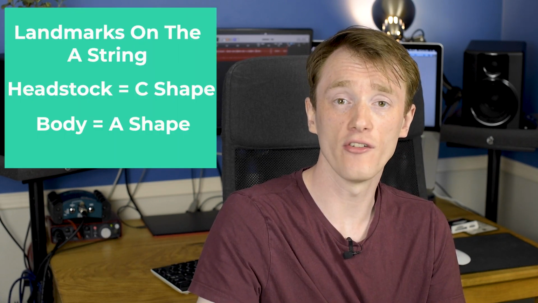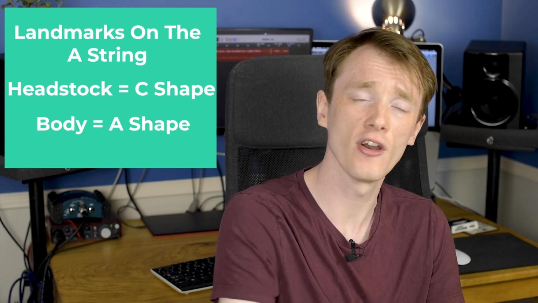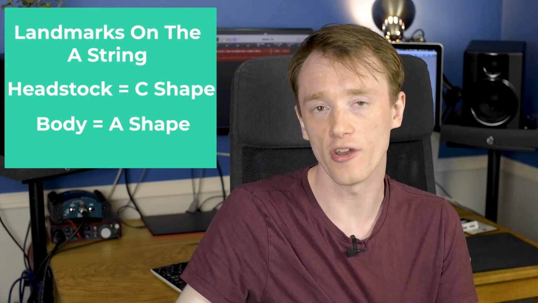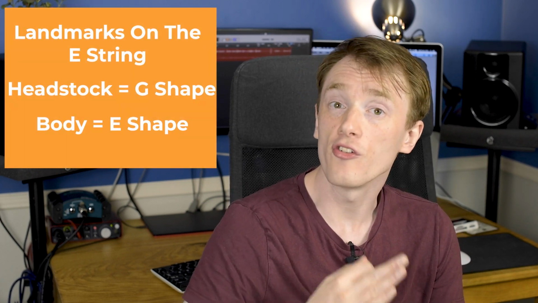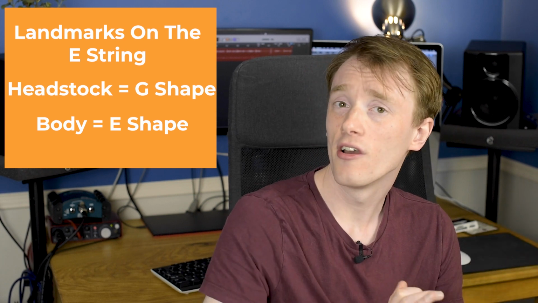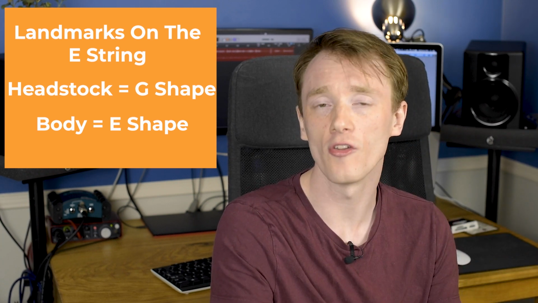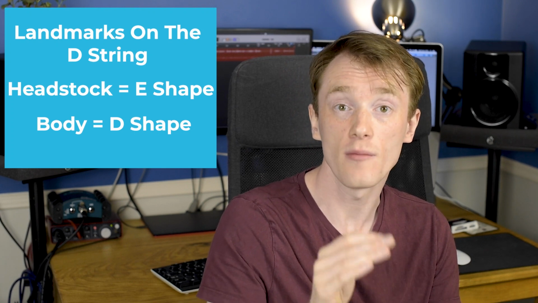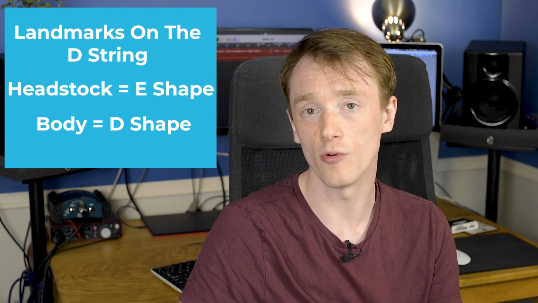On the A string, any landmark has 2 shapes that are neighbours of one another, the C shape going towards the headstock and the A shape moving towards the body. A landmark on the low E string has 2 neighbouring shapes, the G shape moving towards the headstock and the E shape moving towards the body. And then a landmark on the D string has 2 neighbouring shapes, the E shape moving towards the headstock and the D shape moving towards the body.